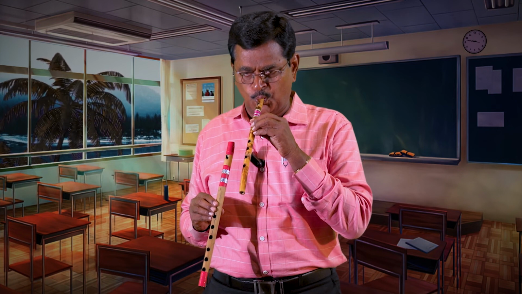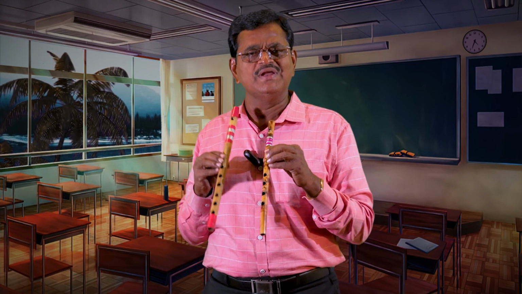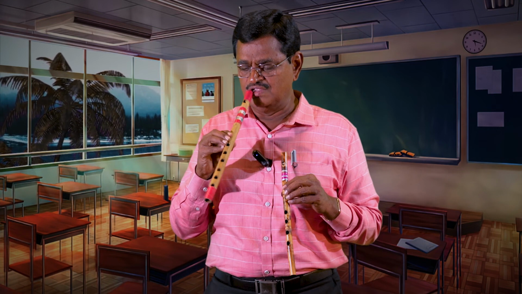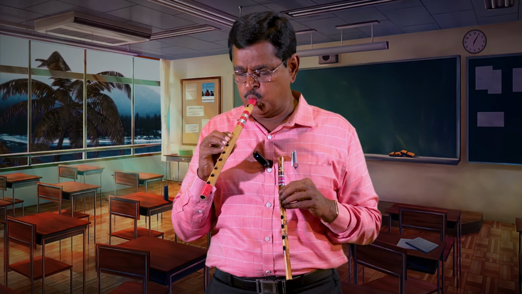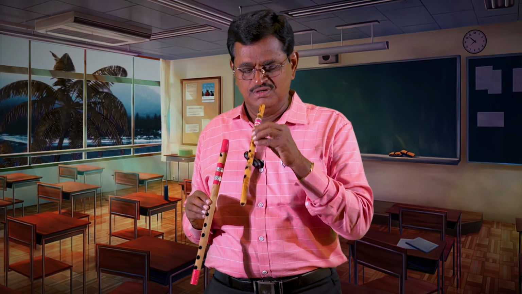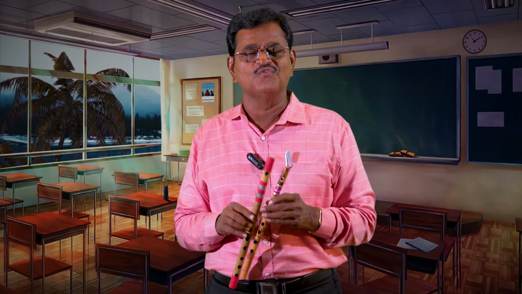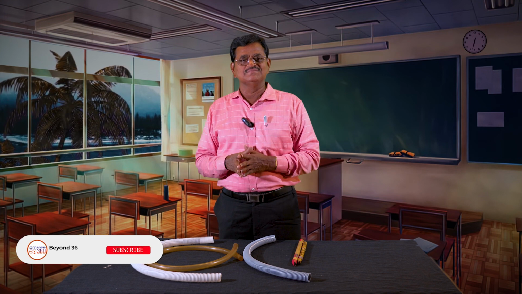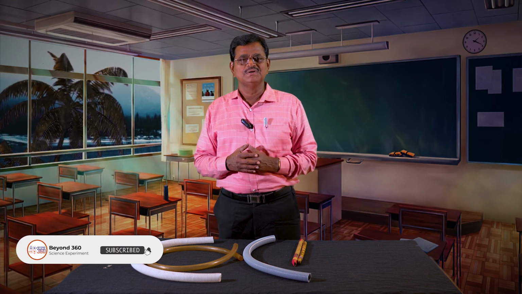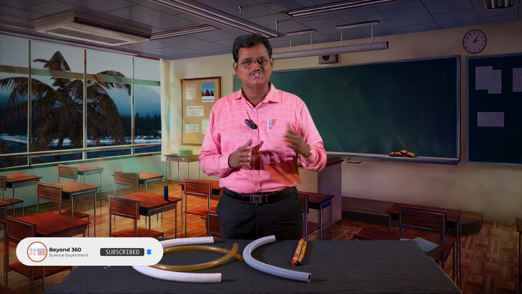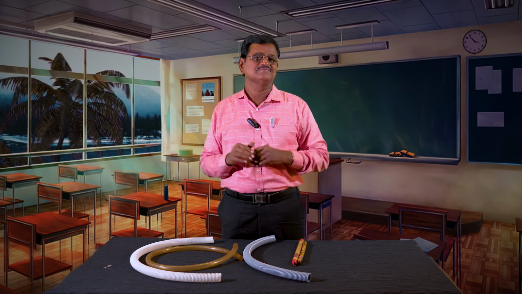See, this is a high pitch, very high pitch. You see the difference. The longer one will produce a low pitch note. Shorter one will produce a high pitch note. See. Okay. What is the conclusion here? Only the vibrating length. The longer the tube, the lower the pitch. The shorter the tube, the higher the pitch.